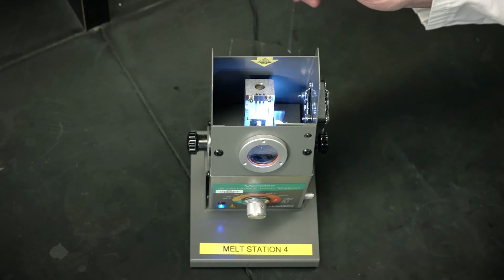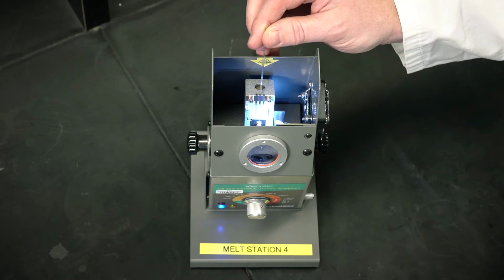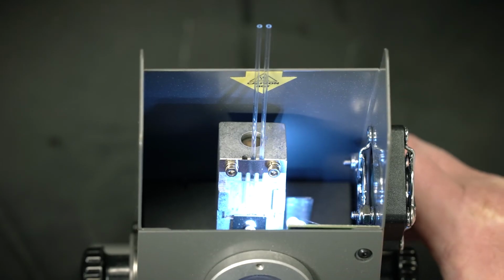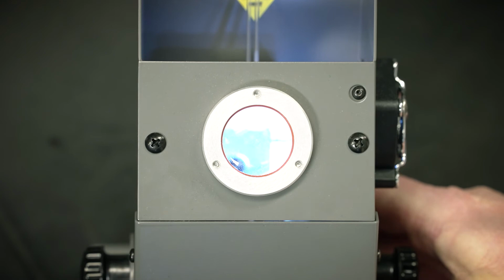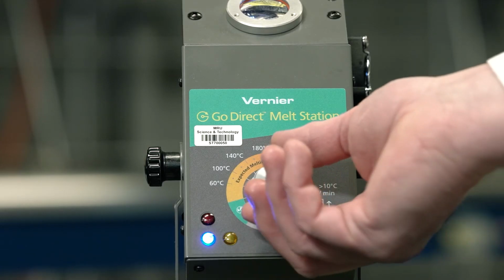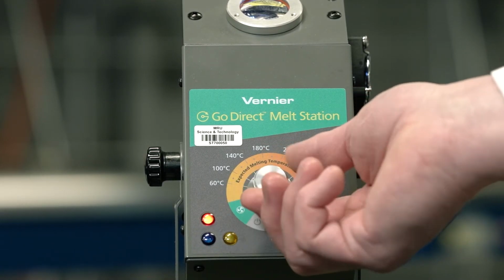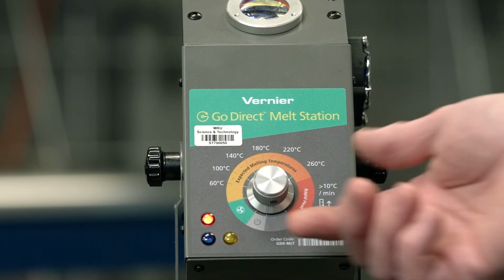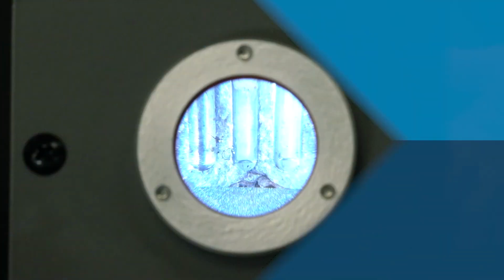Carefully place the capillary tube into one of the 3 slots in the aluminum heating block of the melt station. You can tilt the melt station toward you slightly for a better look at the heating block. On the melt station, turn the control knob to the rapid heat area. The red LED will come on, indicating the melt station is heating.